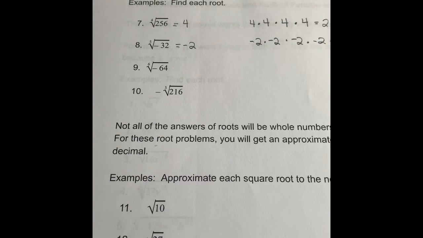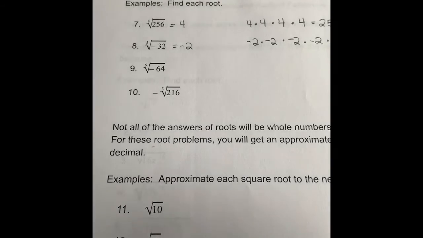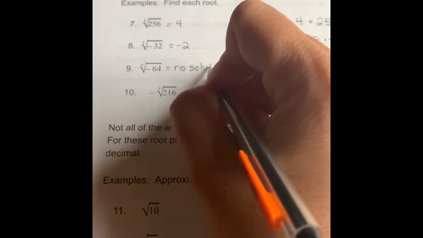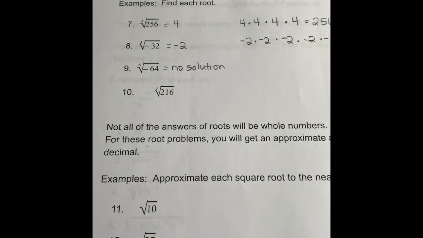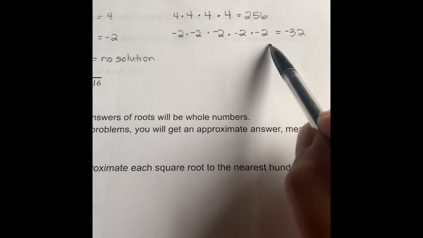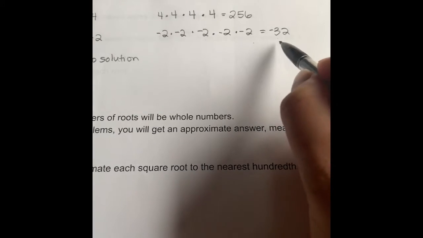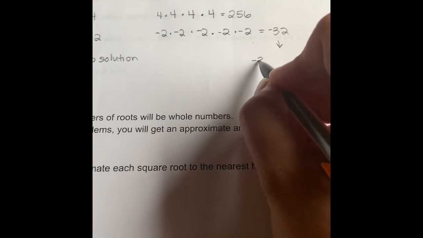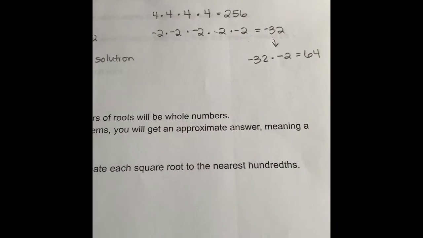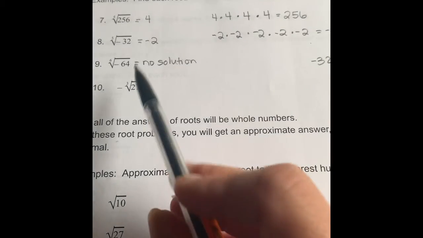Number 9, the sixth root of negative 64. This question is asking what number can you multiply 6 times to get negative 64? Well, guess what? There's no answer here. Because if we thought of 2, well, think about what we had here. This is taking negative 2 and multiplying it 5 times. If we were to take this negative 32 and multiply it by another negative 2, we get a positive 64. There's no way for us to get a negative number when we're trying to multiply it 6 times.